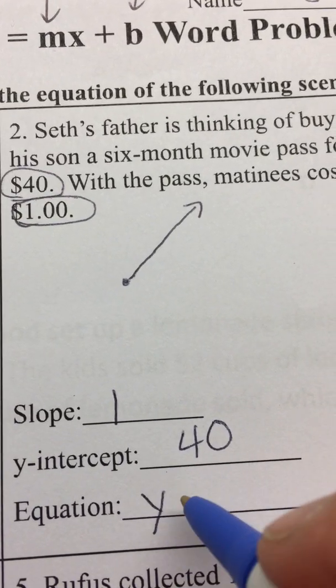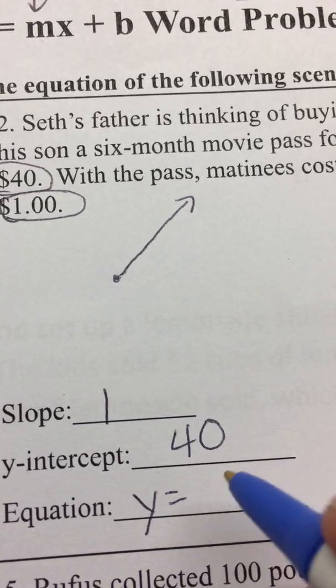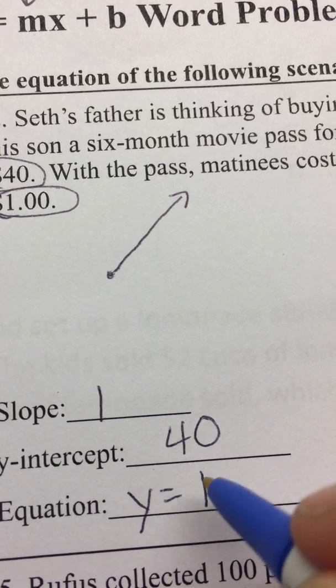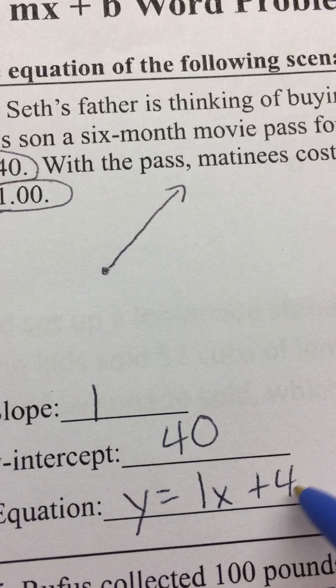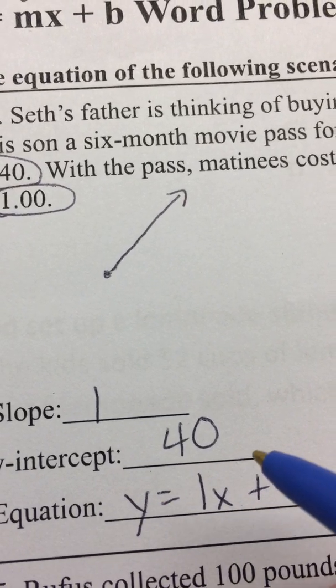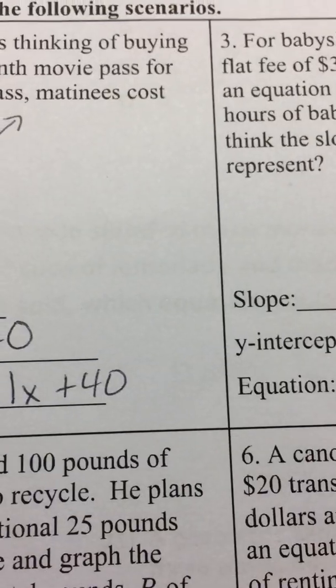So the equation, y equals, the slope number goes in front of the x. Since it's a 1, you don't have to write the 1, but it is there. And then plus 40. So y will find my total money being spent during the 6-month time period.